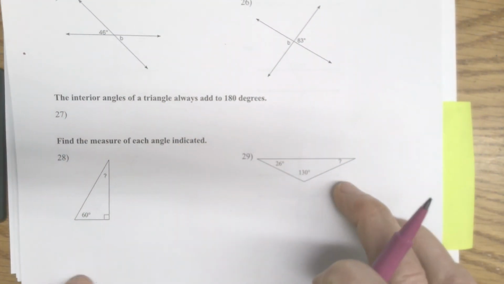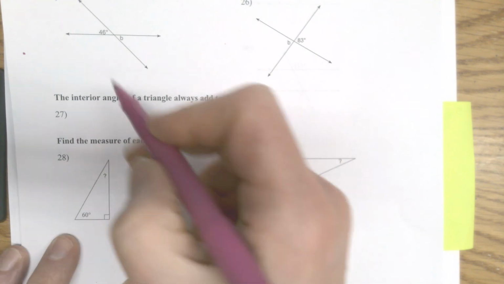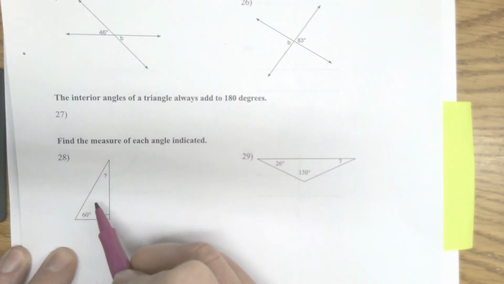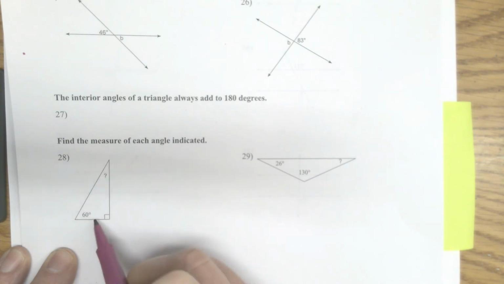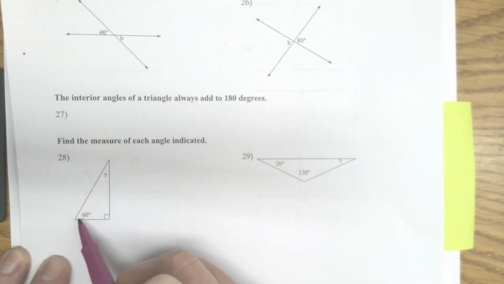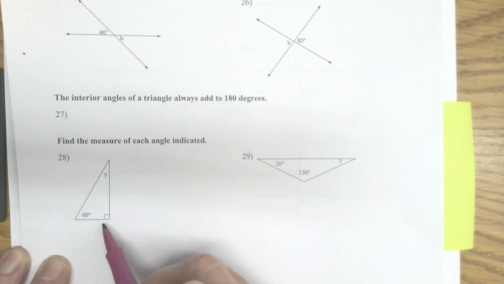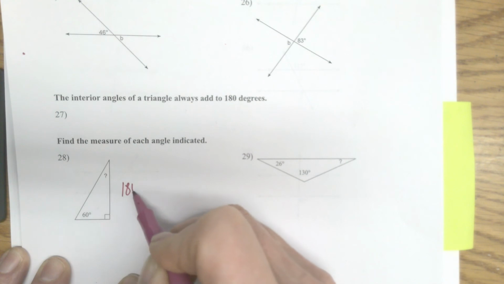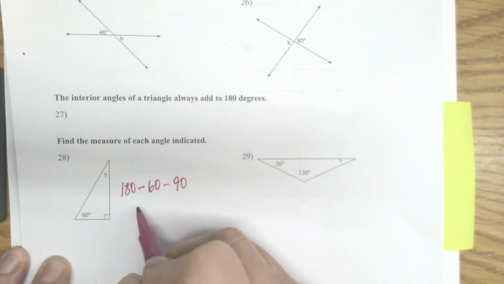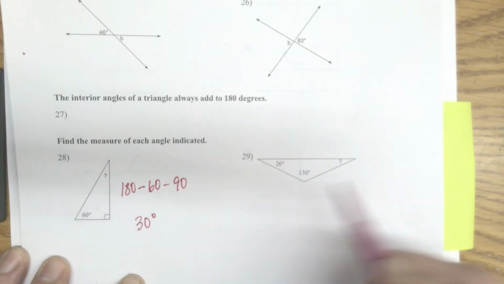In a triangle, all the angles add to be 180 degrees. So when you look at an angle, right here when I'm looking at this, if I want to find the missing angle, I have 60 degrees. I have a 90 degree angle. That's a marking for a 90 degree angle. So I would do 180 minus 60 minus 90. Do my math. That means the missing one would be 30 degrees.